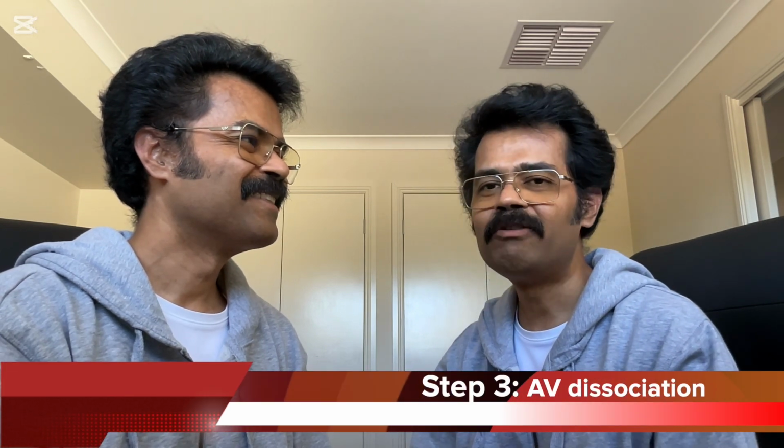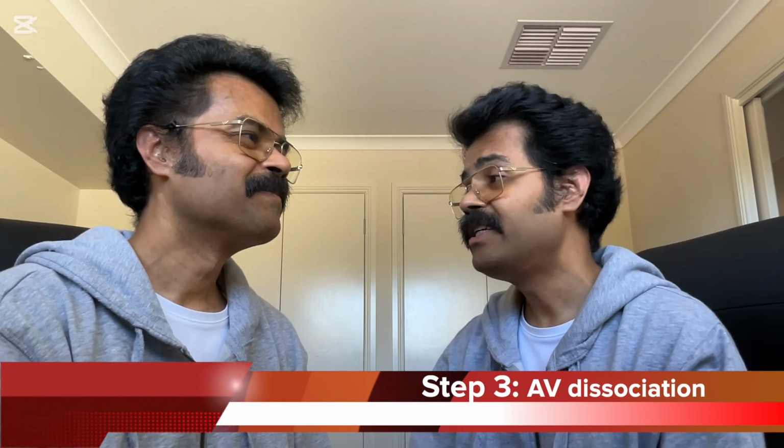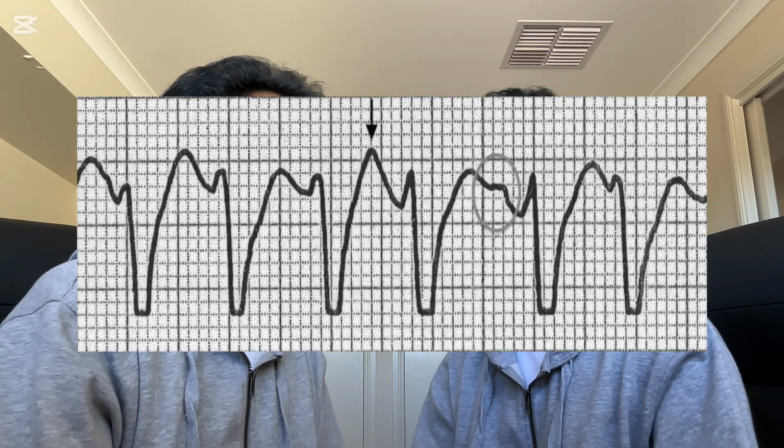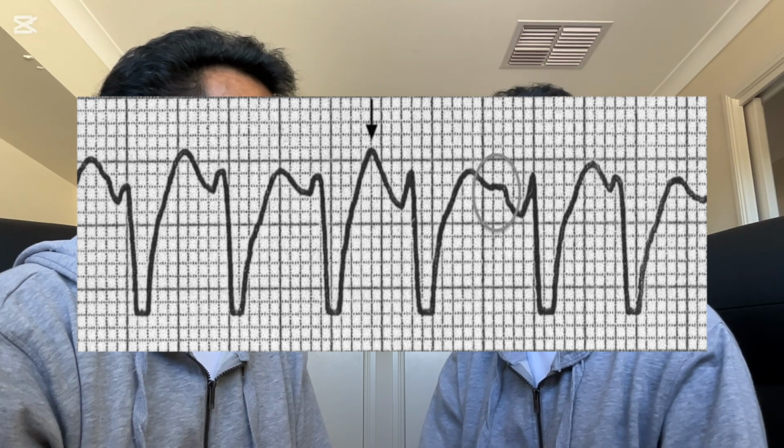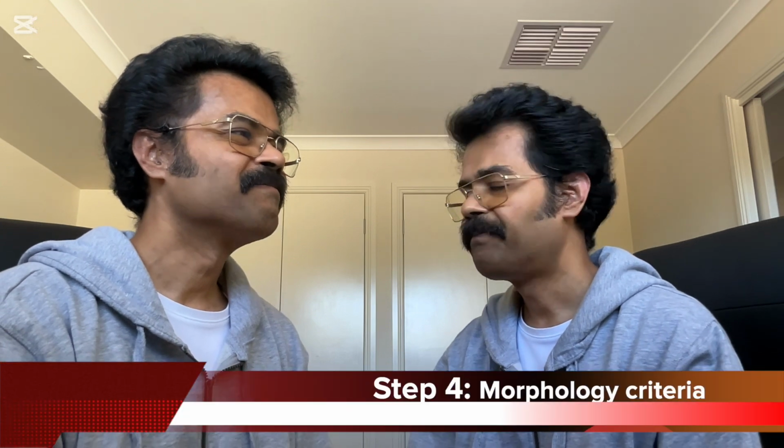If the Brugada sign is absent, then we go for step 3, which is atrioventricular dissociation. The atrioventricular dissociation is relatively simple to identify. If you find a fusion beat or capture beat, that indicates that there is atrioventricular dissociation. There is a 98% specificity for VT. If the step 3 criteria is not fulfilled, then you go for step 4, which is the morphological criteria.